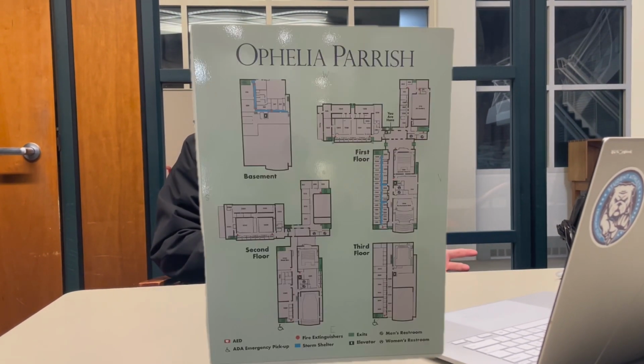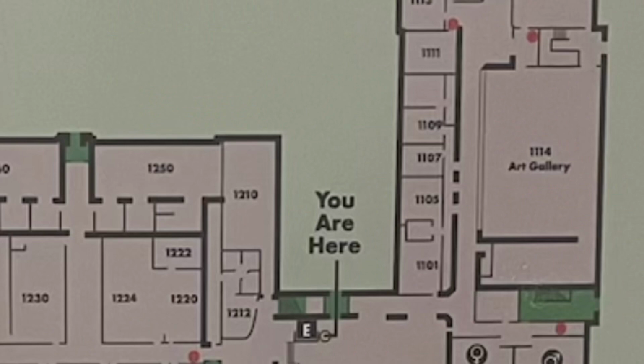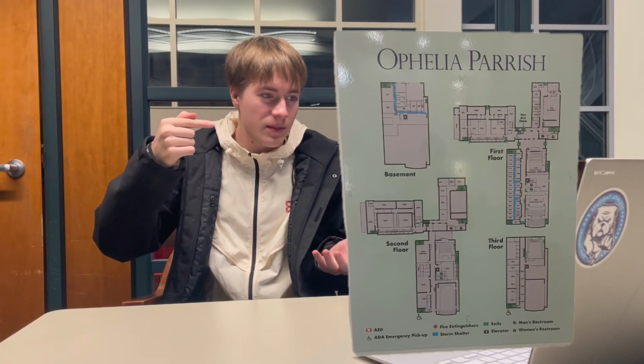When you first walk into the buildings, you will most likely see a map of the building. If not, look for it. In this example I'm showing, an image of Ophelia Parish is mapped. They have a key at the bottom that says where you can find AED, ADA, emergency pickup, fire extinguishers, storm shelters, exits, elevators, and restrooms. Good things to know, but we're looking for your professors, so look above that. You see where you are with the "you are here," and you can see what floor you're on, and then simply look at the map and find your professor's office. After you find it once, you'll never forget where it is.